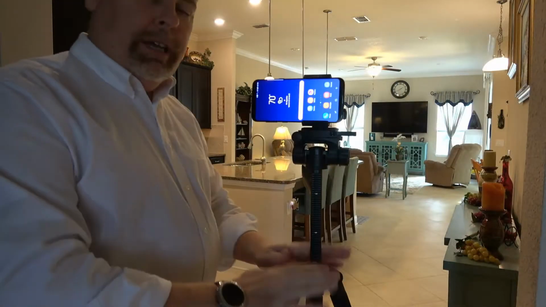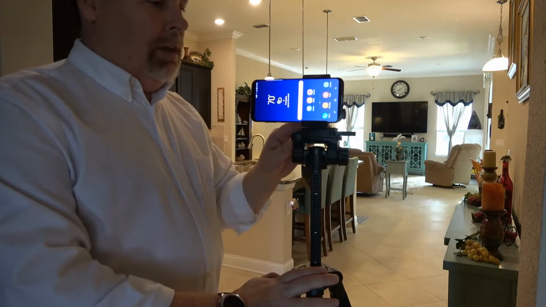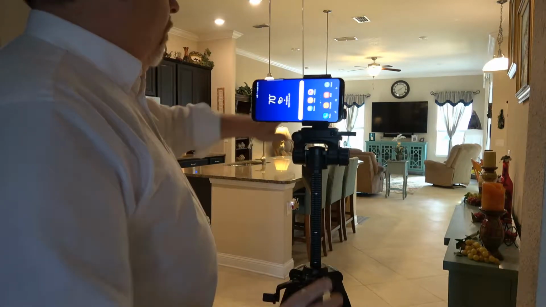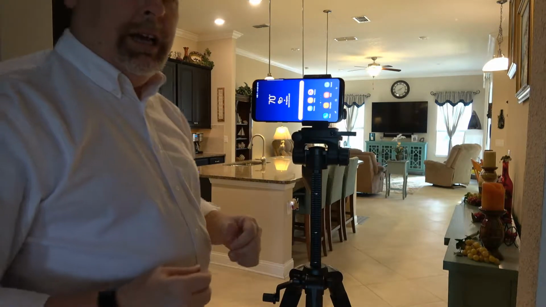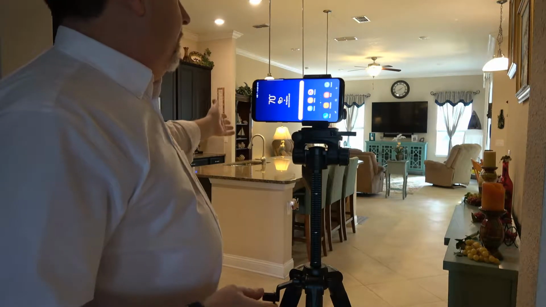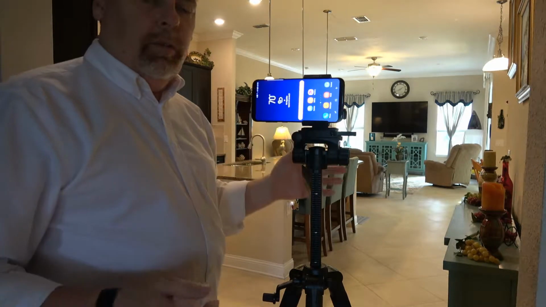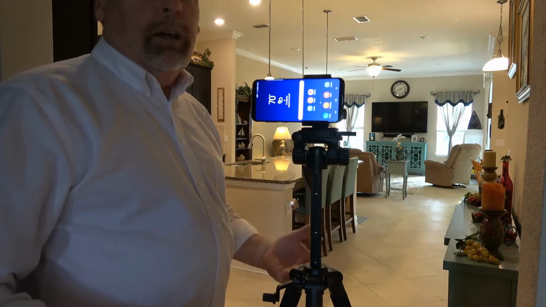So I've got my camera set up on the tripod, it's nice and stable, and I've set it up the way I like it. I've walked around the room and removed things like the dishwashing liquid and the paper towels and things of that nature that are going to make the room not look as good.